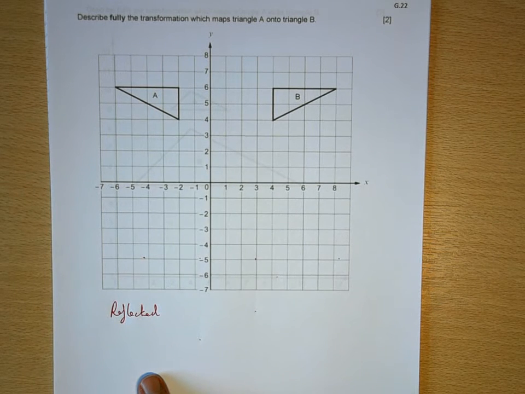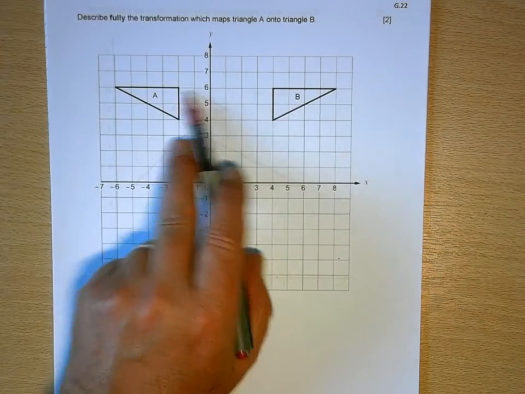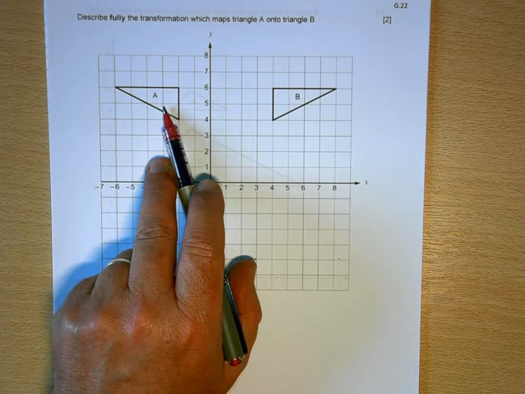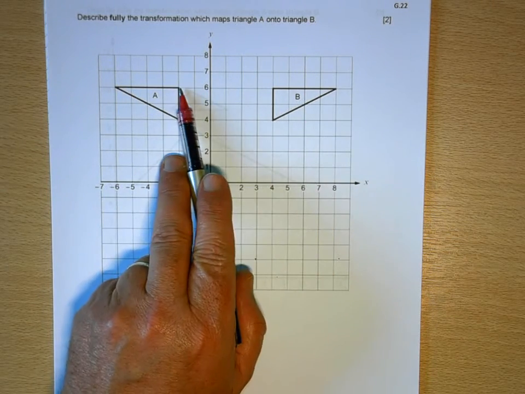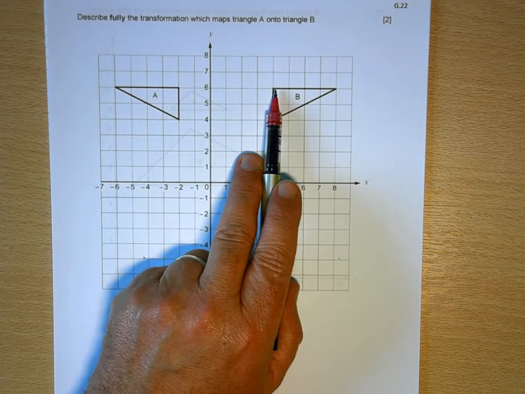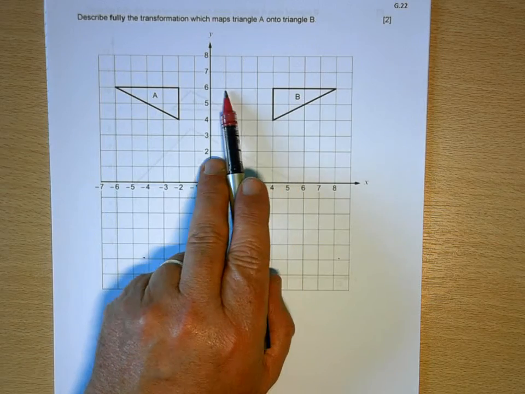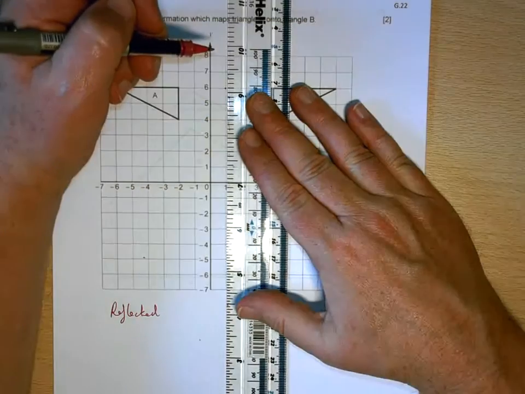I need to say where the mirror is. Now the mirror is going to be exactly halfway between the original shape and its image. So I've got 6 spaces between. So 3. So the mirror is going there.